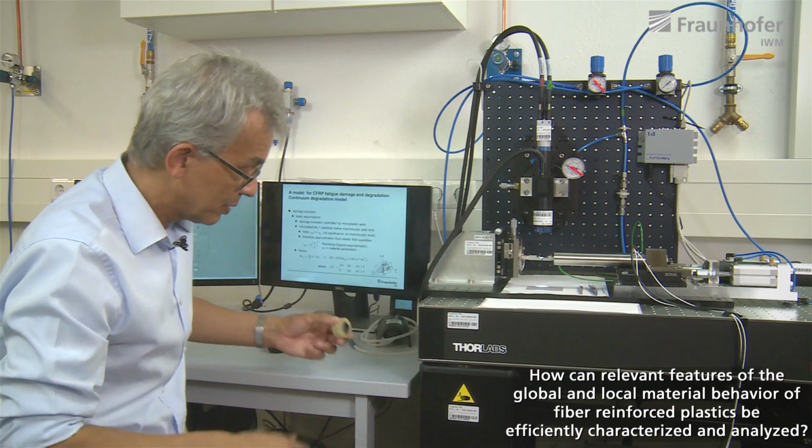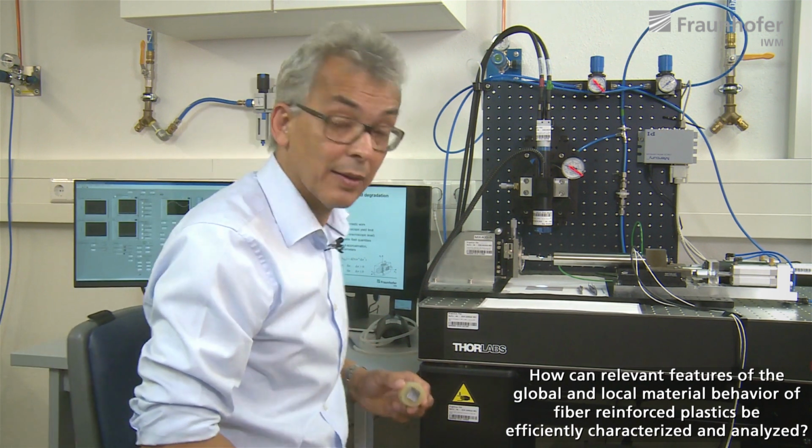So that shows you, hopefully, that depending on the question you would like to answer or the prognosis quality you would like to achieve, it's very useful to look into the microstructure, not only of the fiber reinforcement materials, but in metals as well.